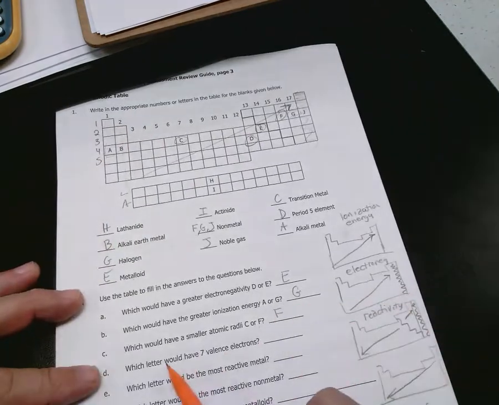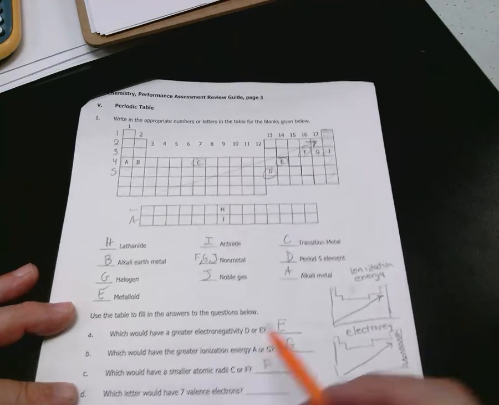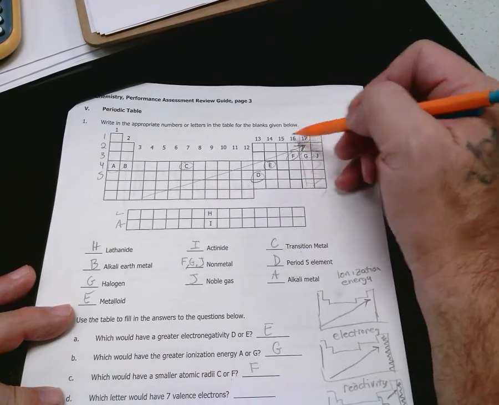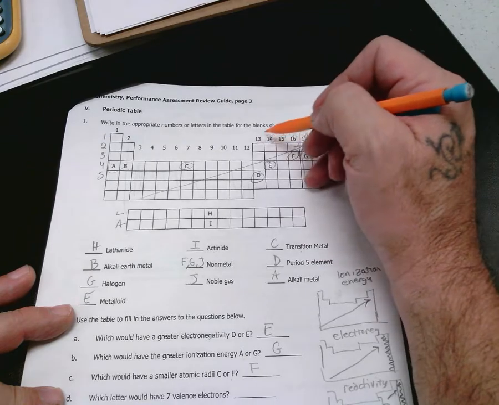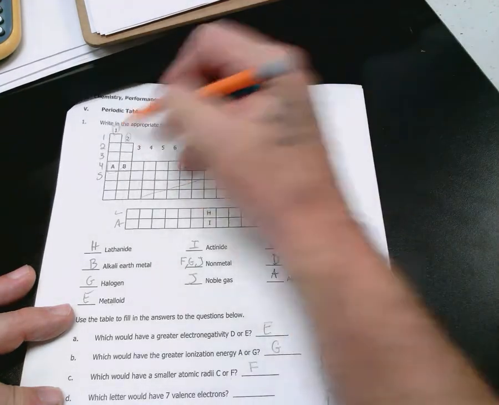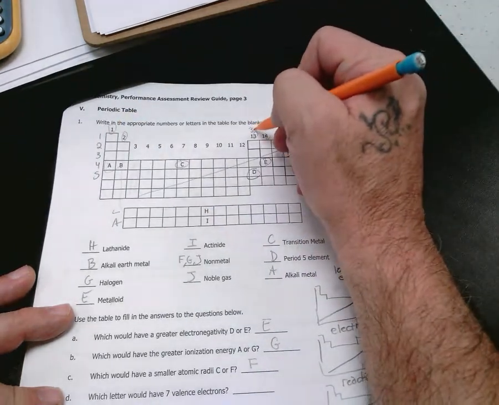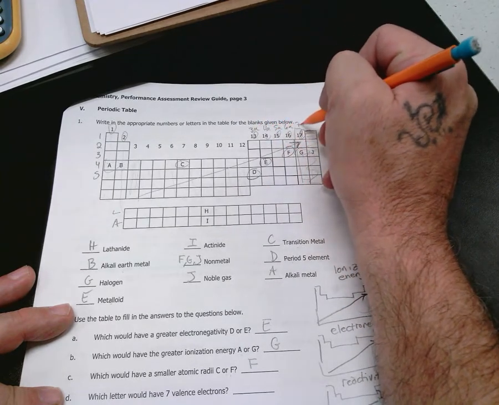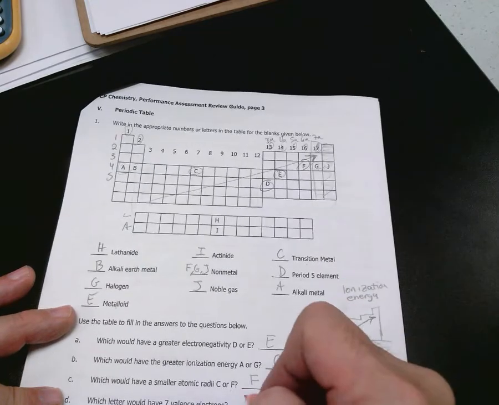Which letter would have 7 valence electrons? That would be group 17, right? Because that's the dead giveaway. 6, 5, 4, 3, 2, 1. Or group 3A, 4A, 5A, 6A, 7A, or G. G has 7 valence electrons.